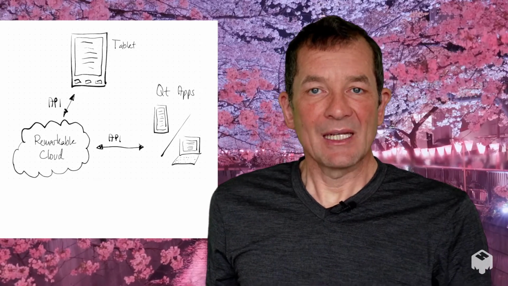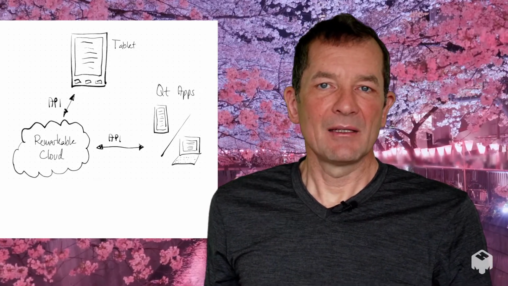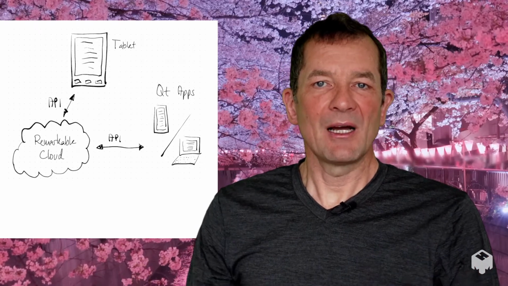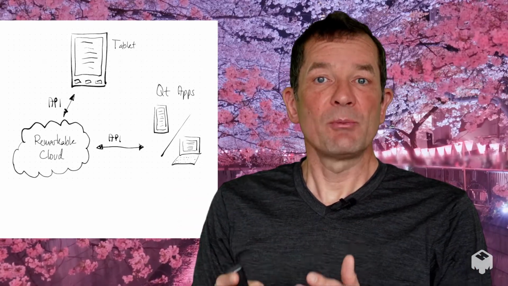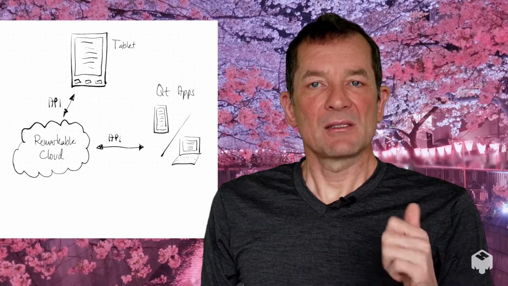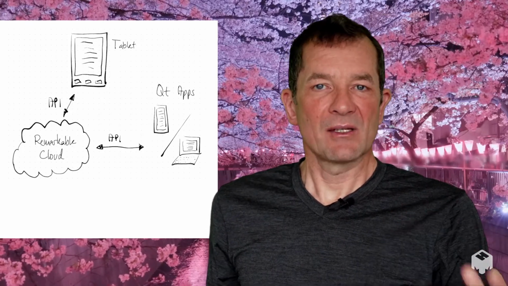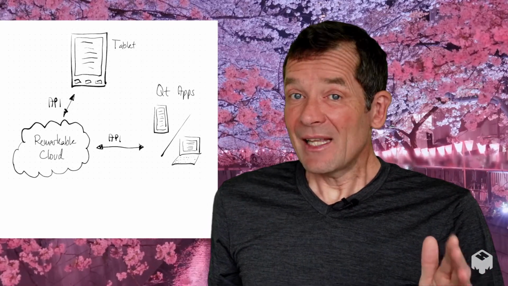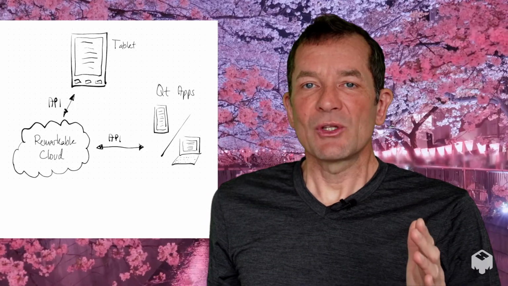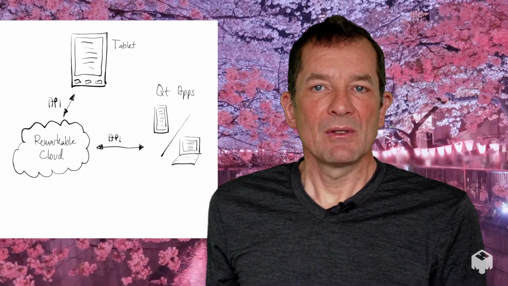My point is that this second API, that is the cloud API, this really should be open. It should be something that's documented, usable, where I can sign up for, and that's the main point, right? Then you would get many more apps that would work with the tablet.